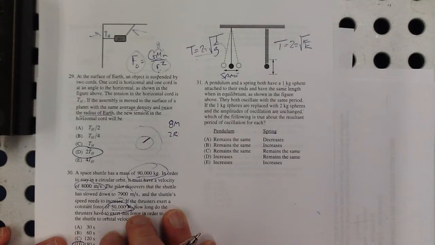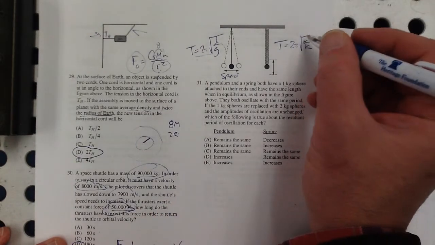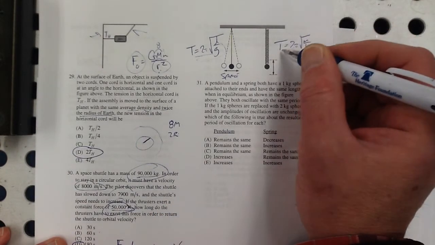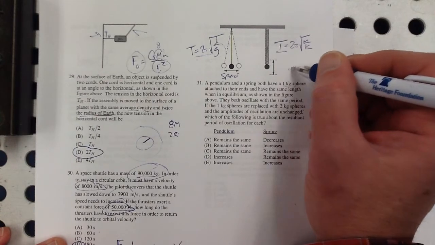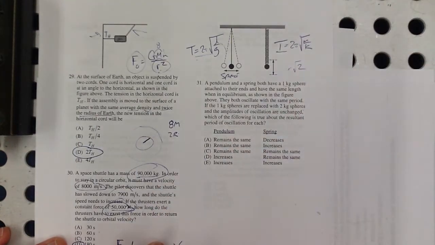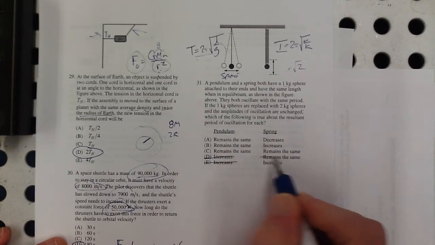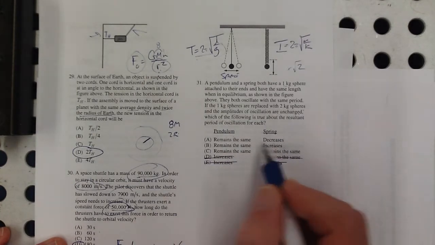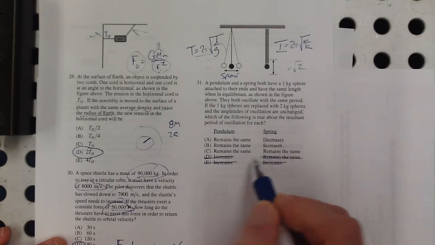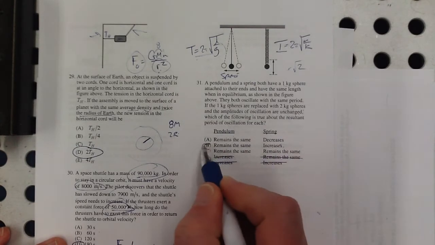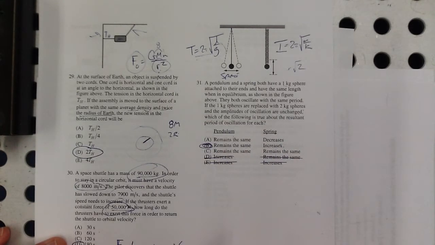Those are both right there on your equation sheet, aren't they? So if you double the mass here, that is going to increase the period by a factor of the square root of 2. So for the pendulum, we remain the same, and the period of the mass on the spring is going to increase. That 31 is B.